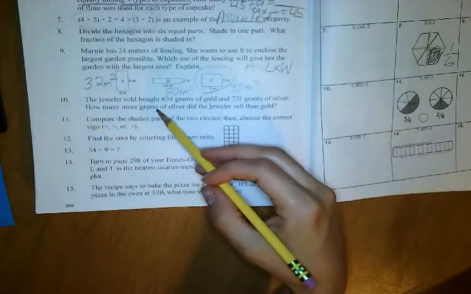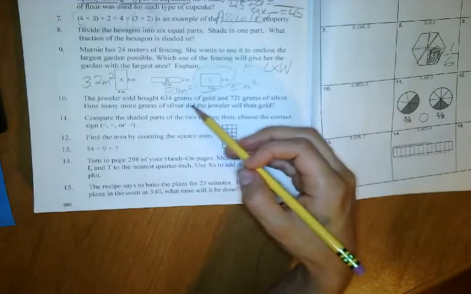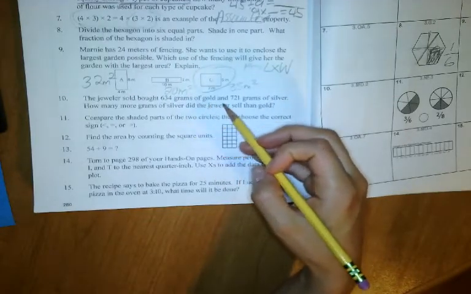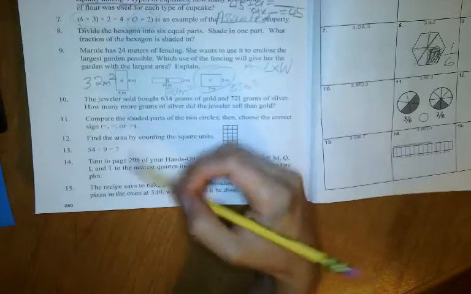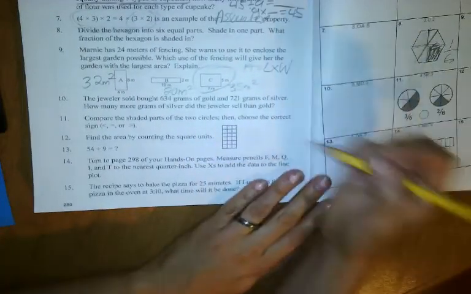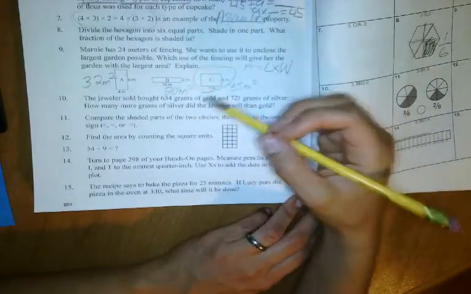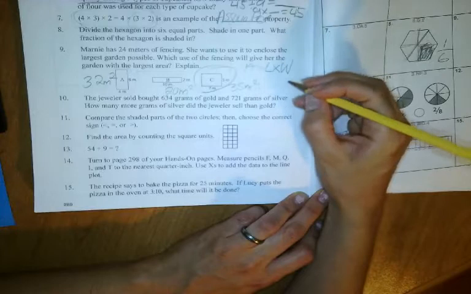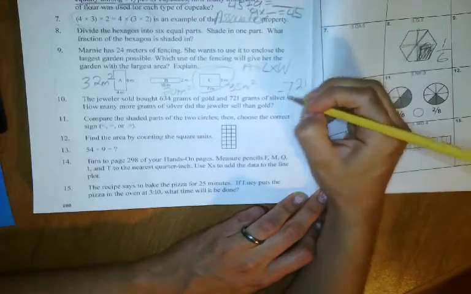Number 10. The jeweler bought 634 grams of gold and 721 grams of silver. How many more grams of silver did the jeweler buy than gold? So I'm going to take away 721 take away 634.